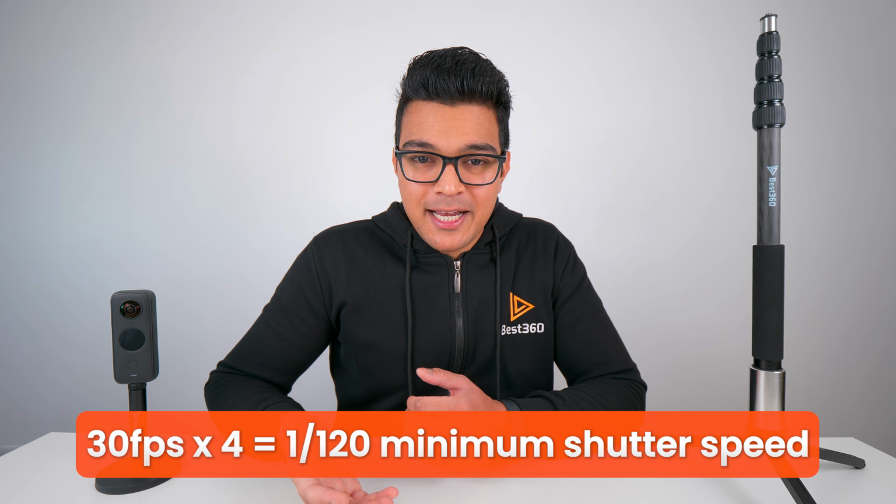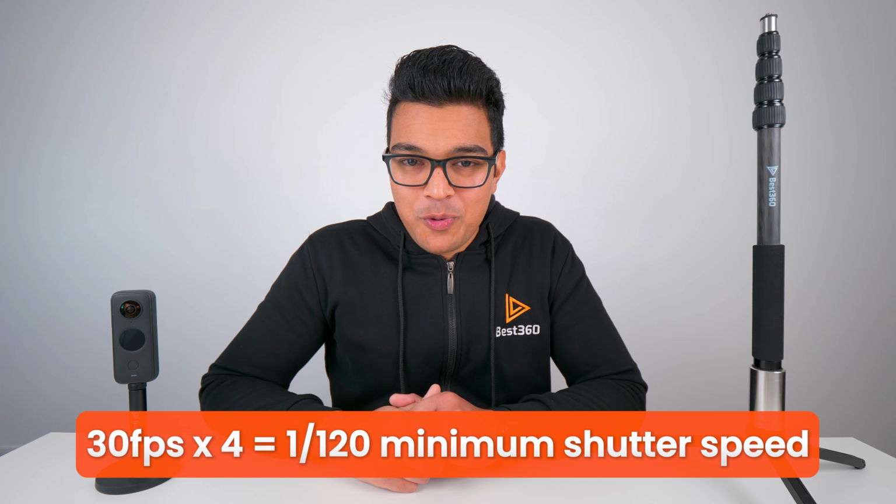In the shots where I'm walking with the selfie stick, I need to set the shutter speed 4 times the frame rate to avoid my video becoming blurry. So in this case, I set the shutter speed to 1/120 because 30 frames per second times 4 equals 120.